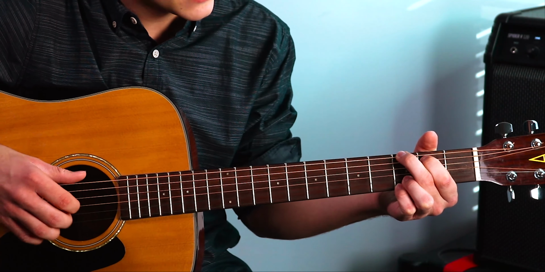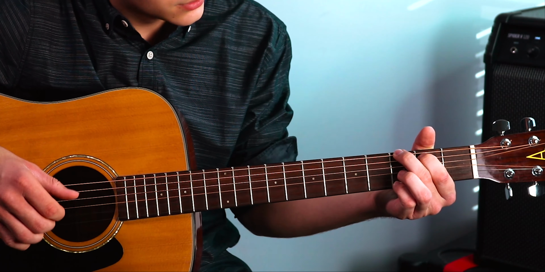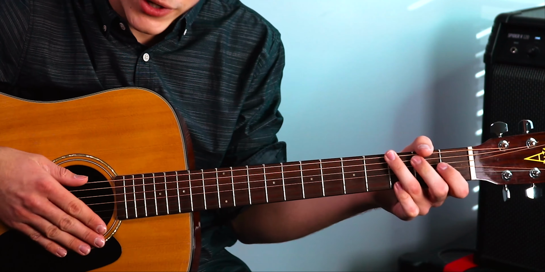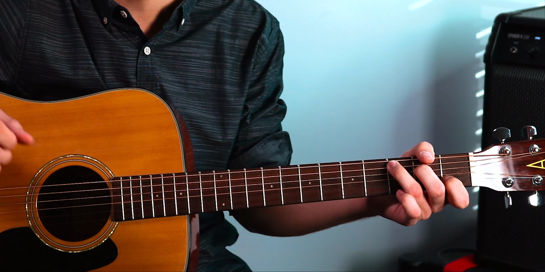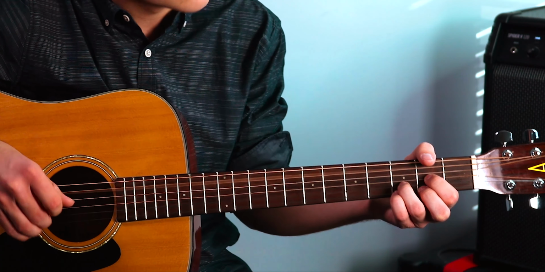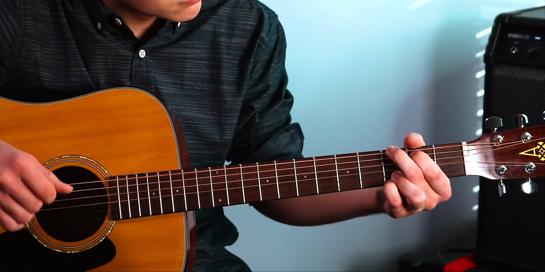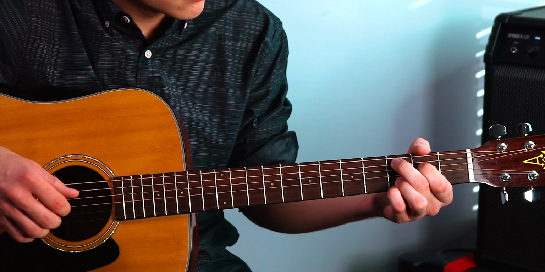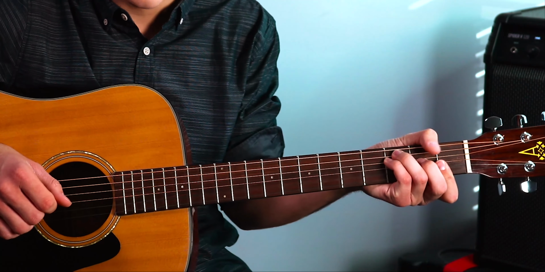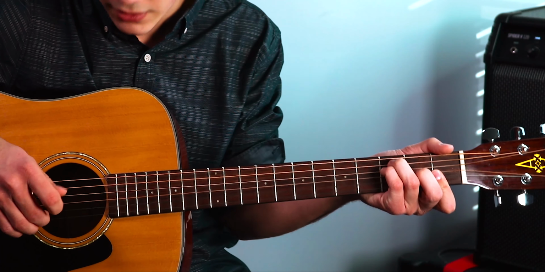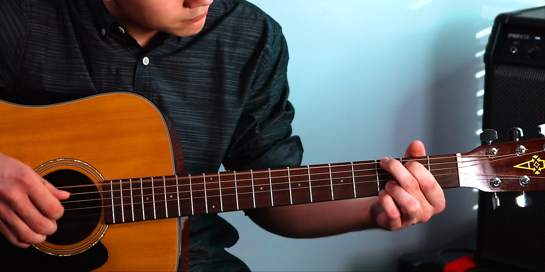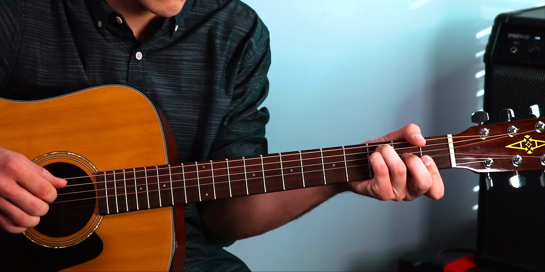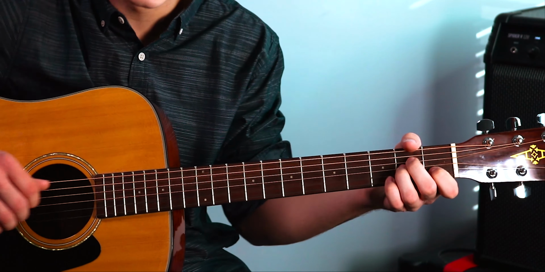Then you come down to a G chord, however way you'd like to play that G chord. And then a C chord. Then we play an F chord right here, doing the exact same progression. Then we come down to this A minor chord.